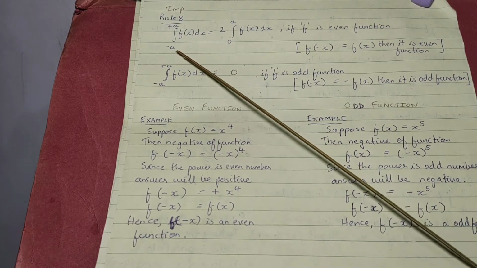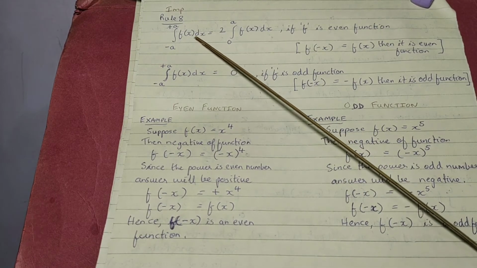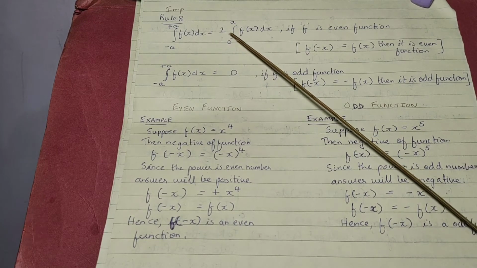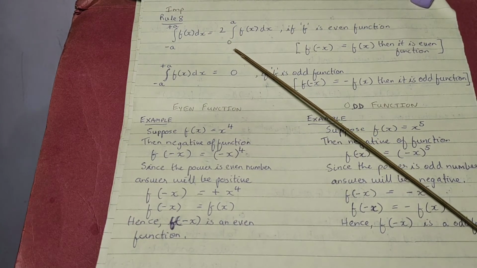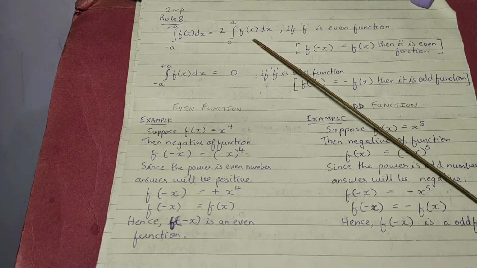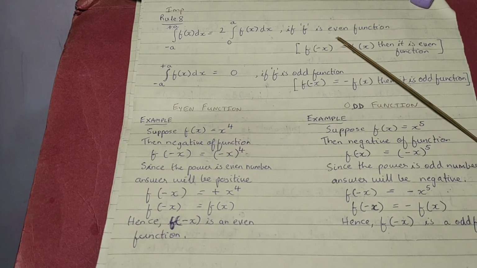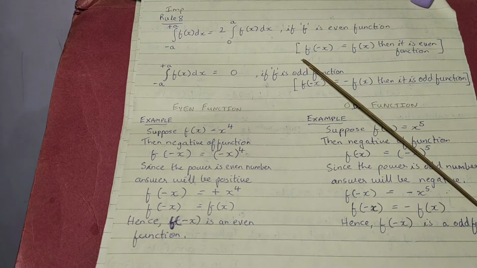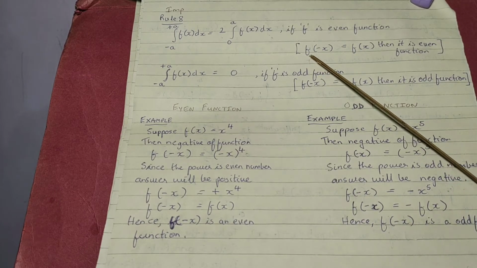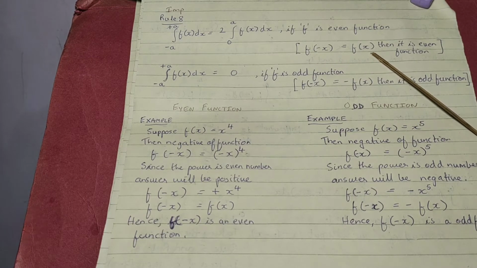For a function f of x, the integral of f of x dx will give the final answer as 2 times the integral from 0 to a of f of x dx. This is possible only when it is an even function. What is an even function? An even function is one where f of minus x gives the answer f of plus x.